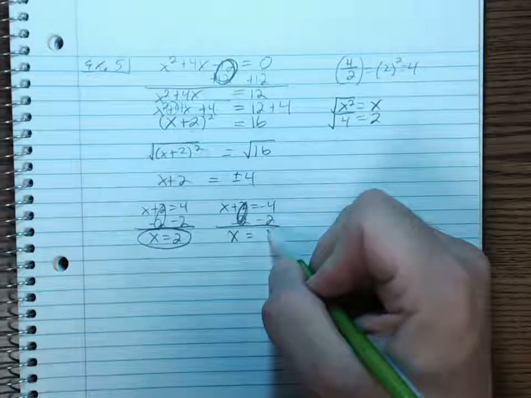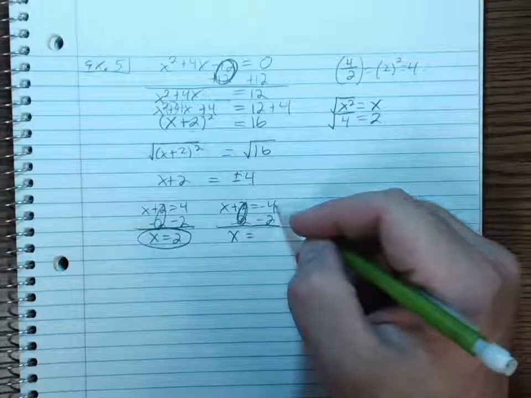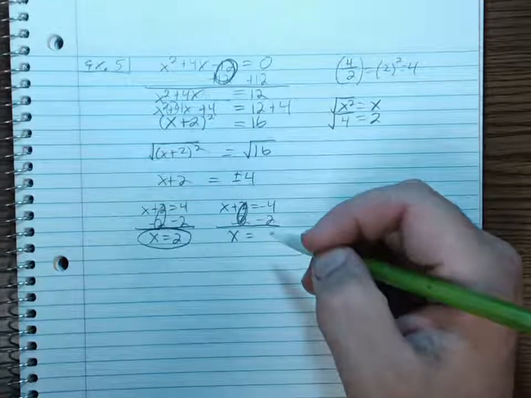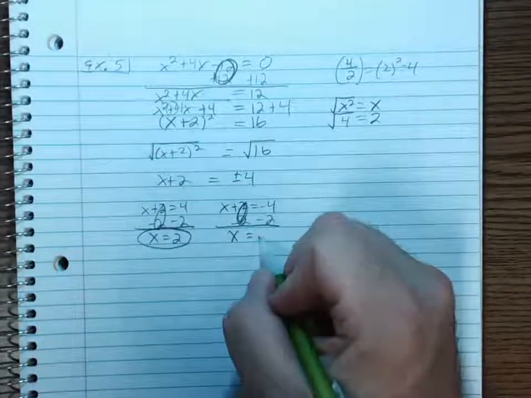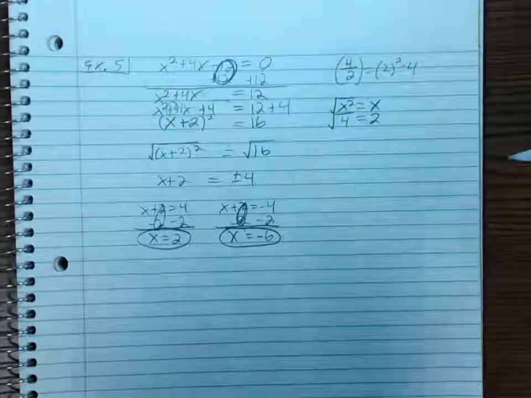This time we have negative 4 minus 2. Please do not tell me it's negative 2. If you borrow $4 from me and then you borrow $2 more from me, you owe me $6, and I better get paid the next time I see you. Thanks. I'm just kidding, guys. So x equals negative 6.